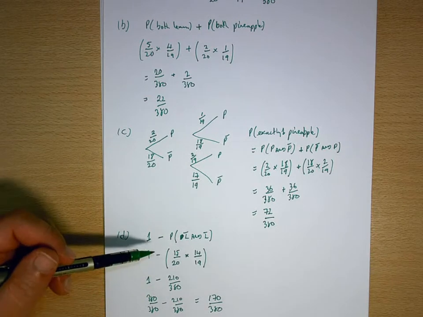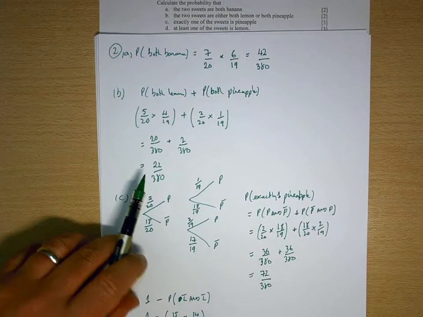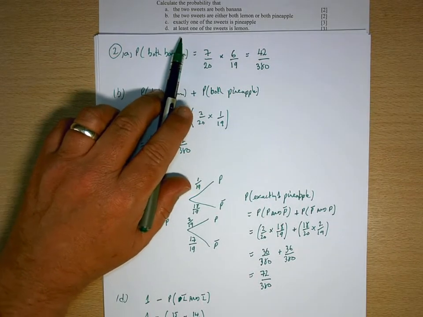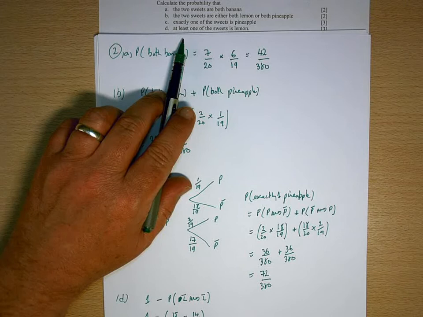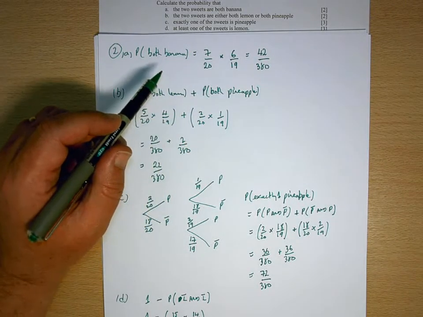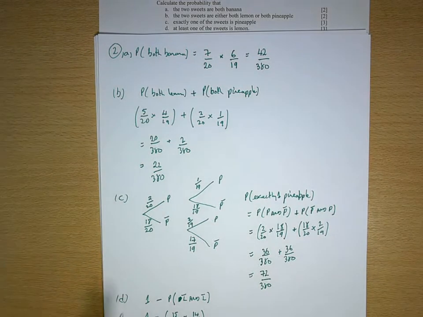So that's another way of dealing with these. If the question is suggesting at least one, then there's only one outcome that doesn't satisfy that, which is first one's not lemon and second one's not lemon. So if we take that off 1, that will give us all the others combined.